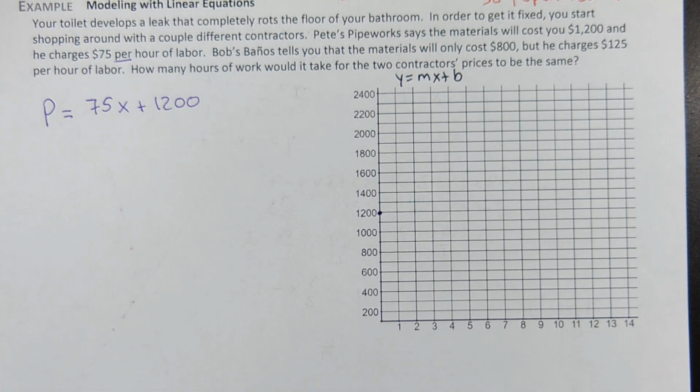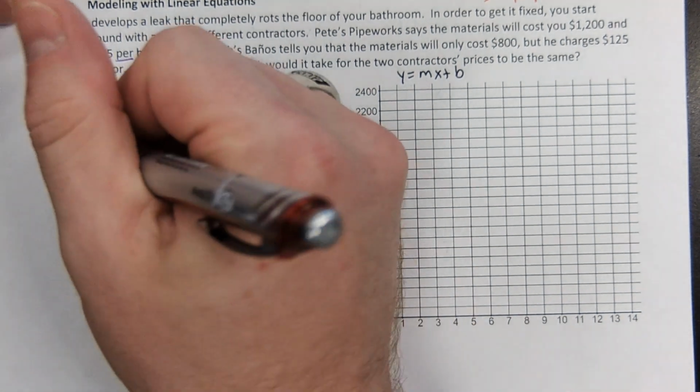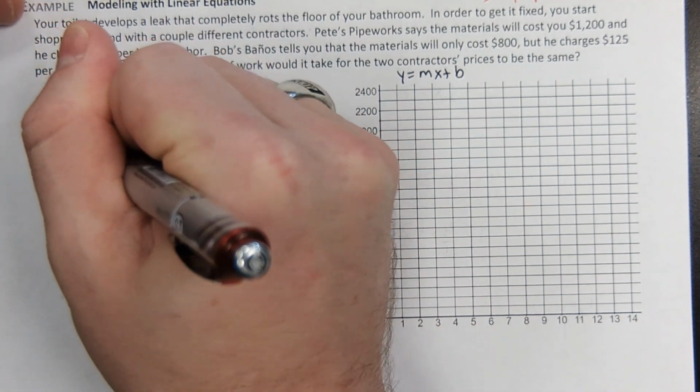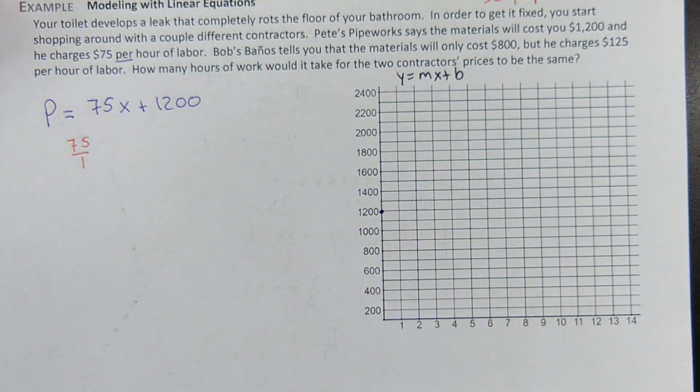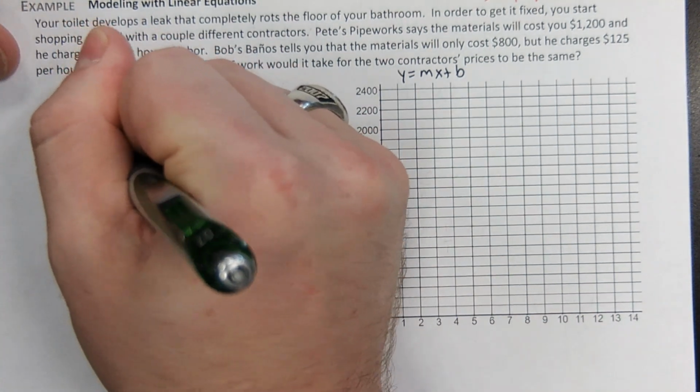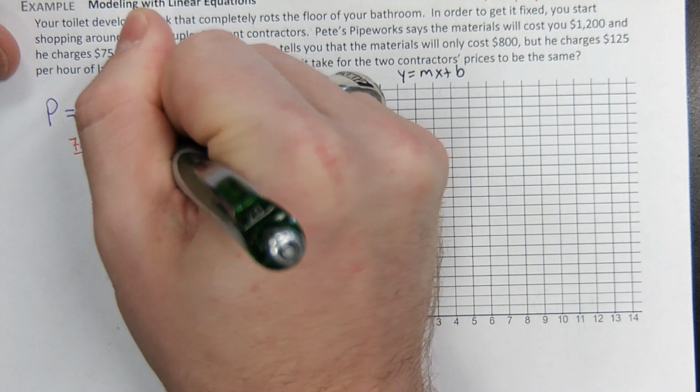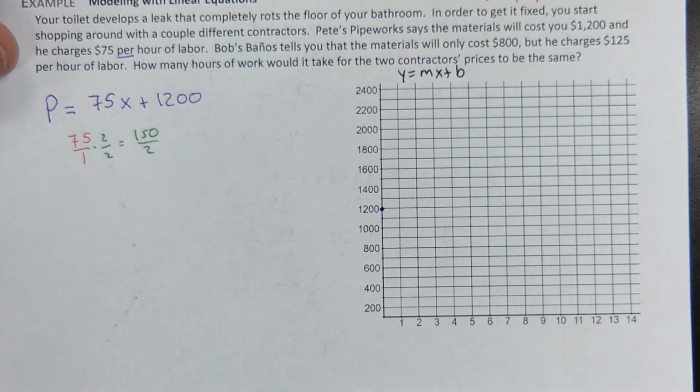Oh, my y-axis doesn't go by 75s, it goes by hundreds. What am I going to do? So multiply it by numbers until we get to something that's a 100. Let's multiply 75 over 1 by 2 on the top and bottom. That gets us 150. Not quite.